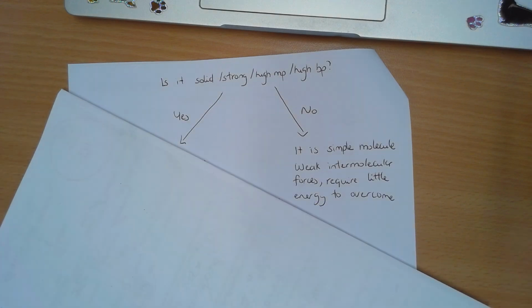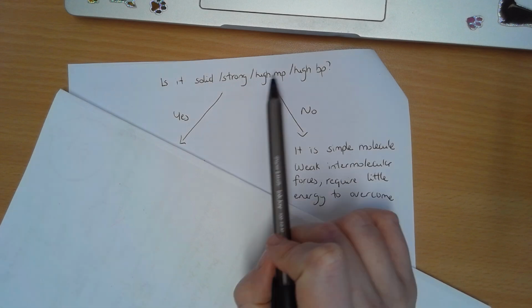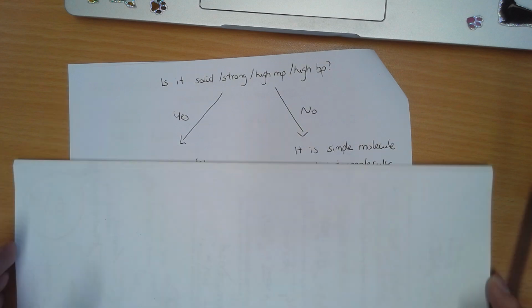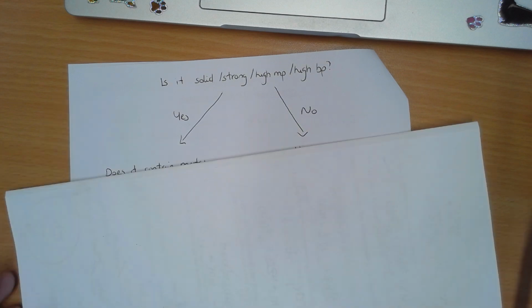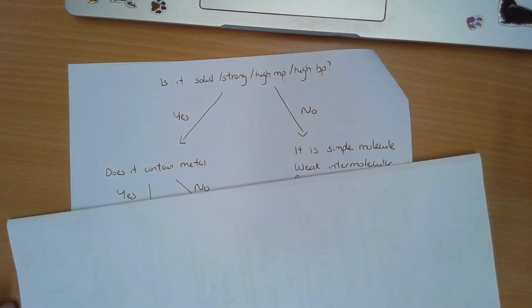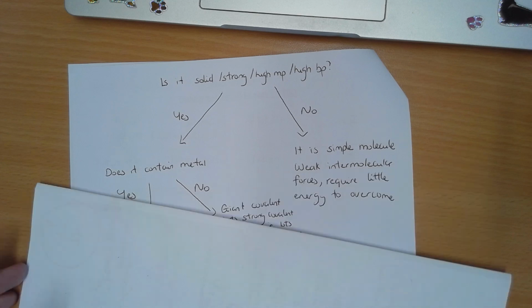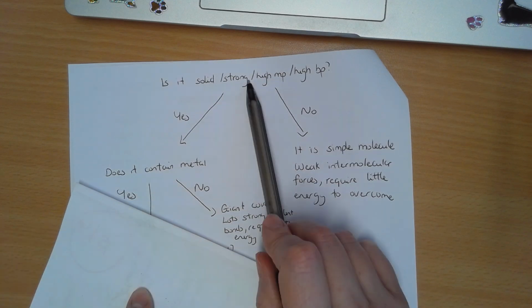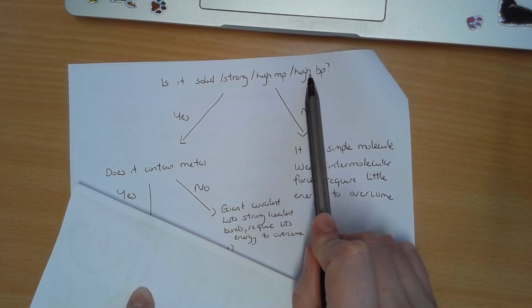Now, if the answer to these questions is yes, and it's solid or it's strong, it's got a high melting point, then you're going to have to do a little bit more work. You're going to have to ask yourself another question, and that question is, does it contain a metal? Now, if it does not contain a metal, so if it's solid, strong, high melting point, high boiling point, but it doesn't contain a metal, that means it's giant covalent.